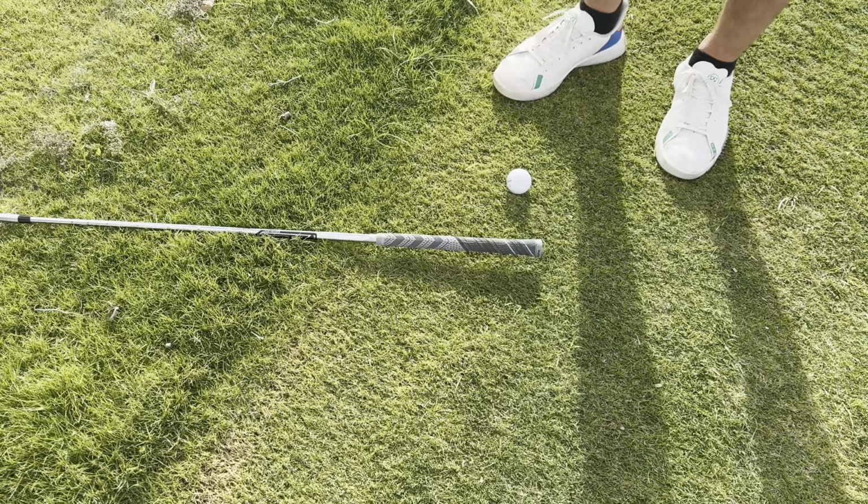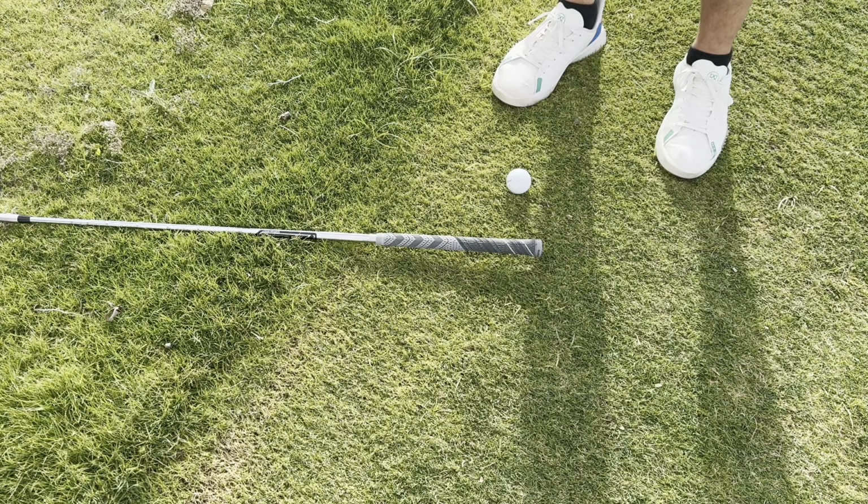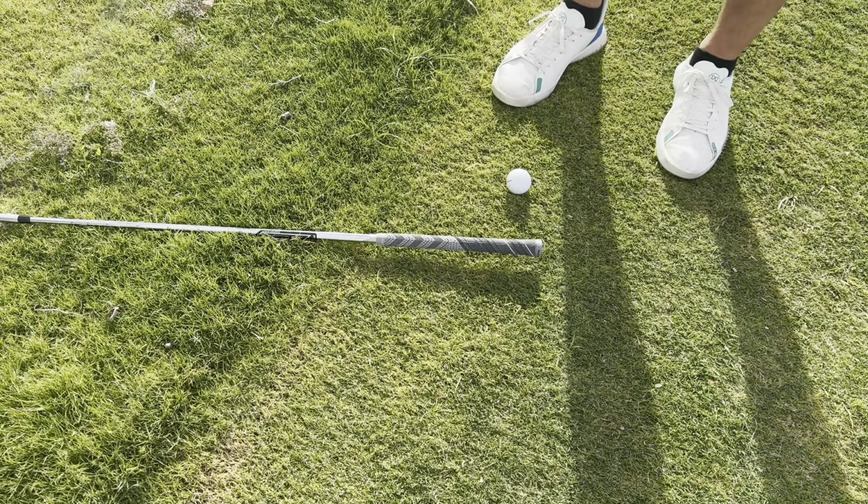Now let's say you're embedded in the rough and there's a bunker next to you, and for some reason you want to drop it in the bunker. That would not be allowed, as that is not the general area. So remember, you can drop it in the rough or the fairway if it's within that half circle, but it must remain in the rough or the fairway.